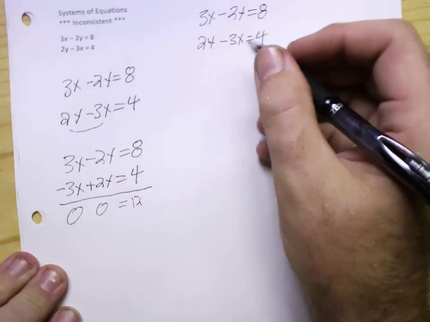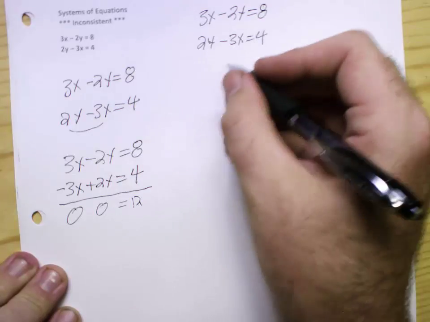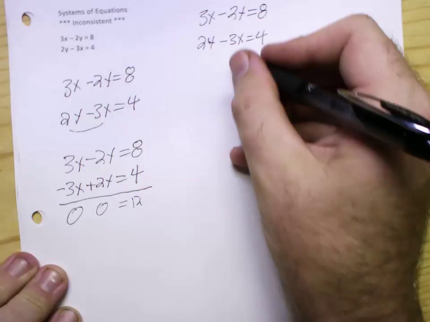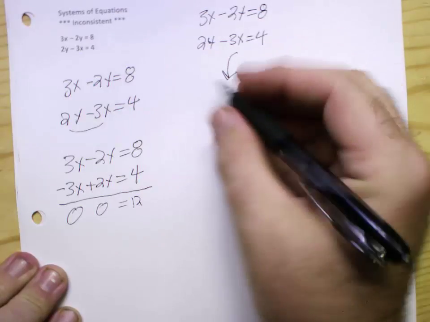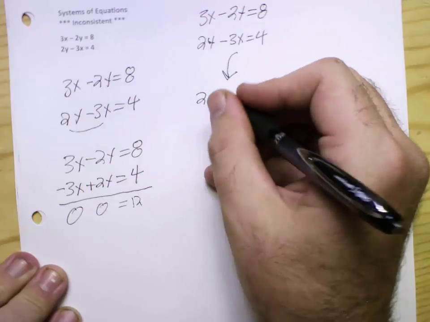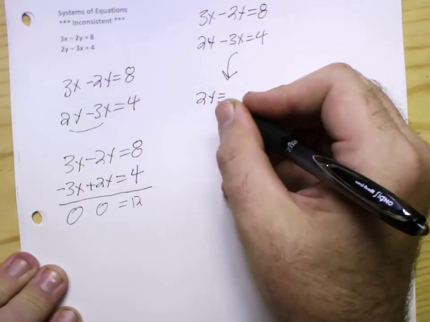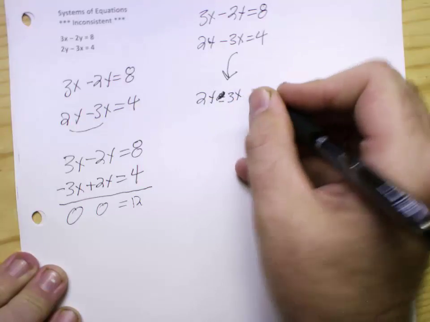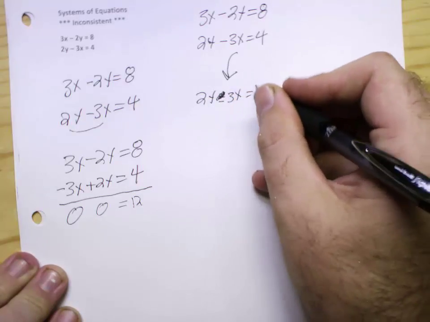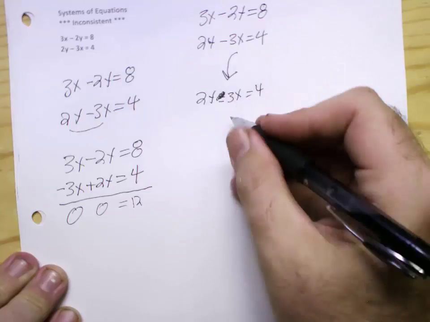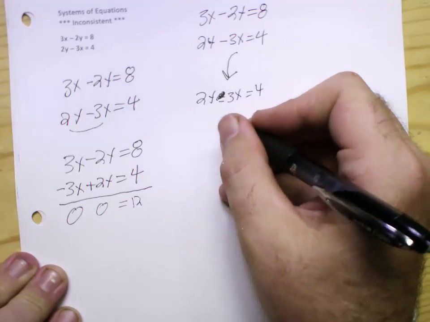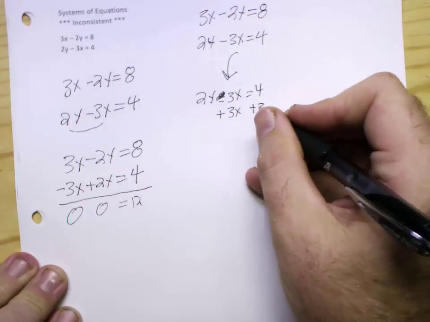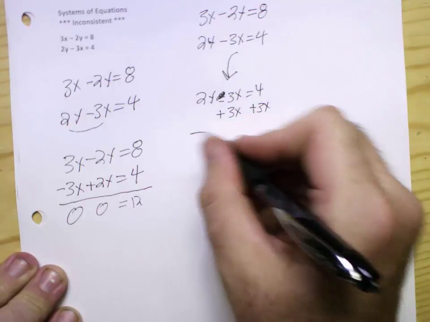So the one that I chose to simplify is the bottom one. That's y. So we end up with 2y minus 3x equals 4. So first of all, we can take our negative 3x and add 3x to both sides.